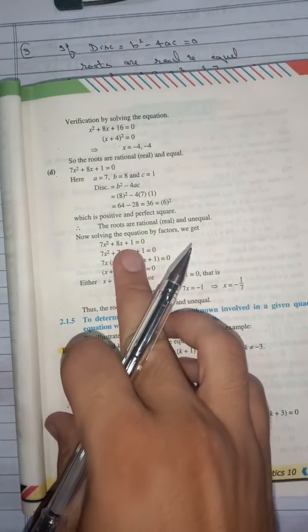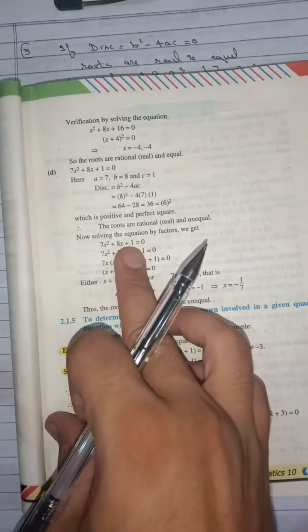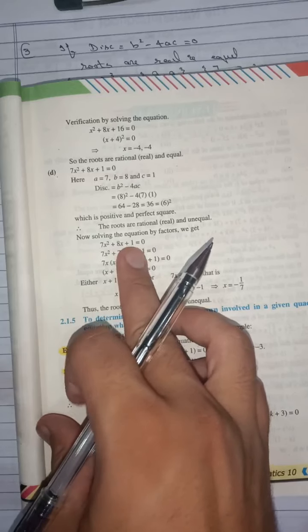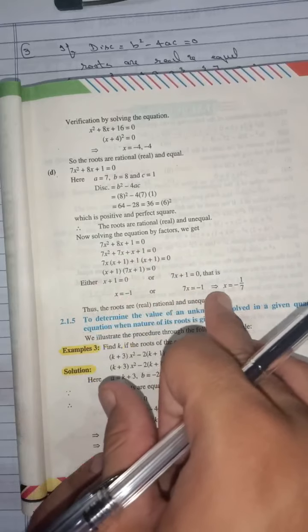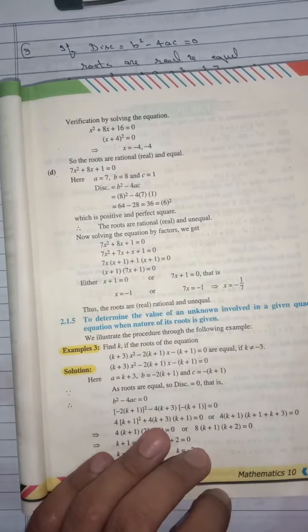Applying the quadratic formula. If the quadratic formula is not implementable, you can solve it by factorization. After factorizing, see x equals minus 1 and x equals minus 1 by 7. So it is clearly proved that the roots are unequal and real, that is rational.